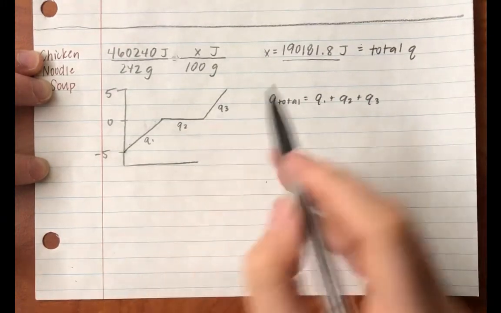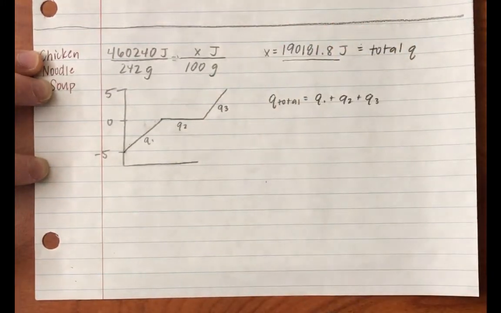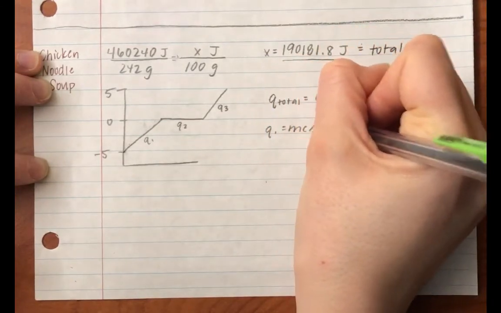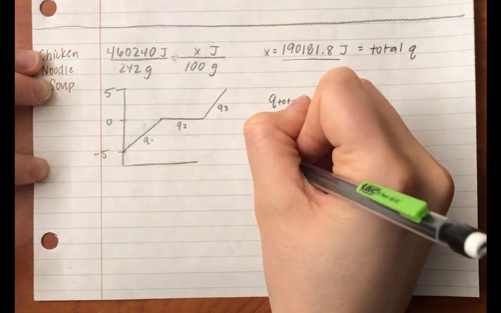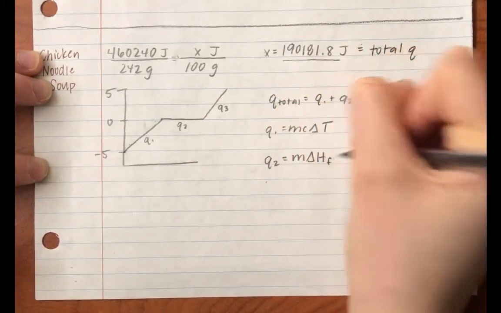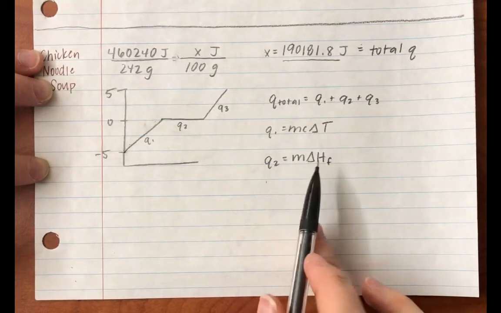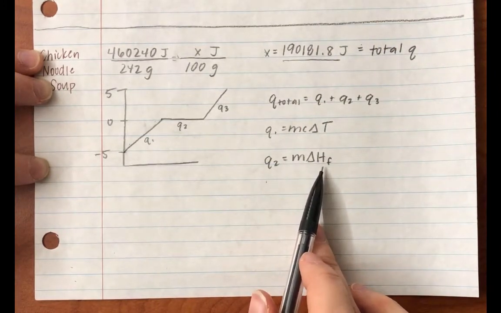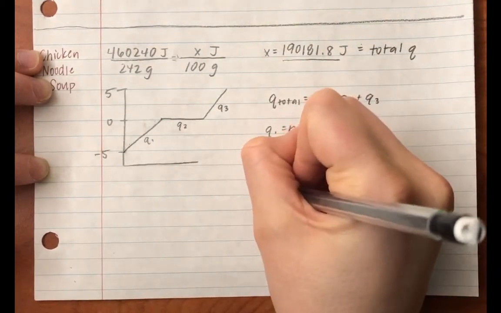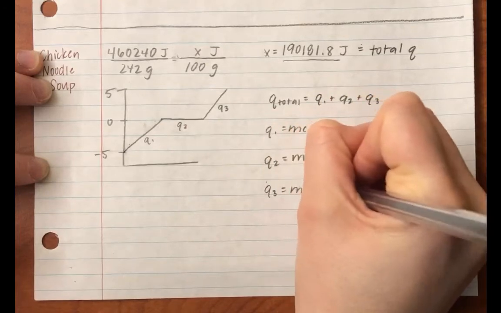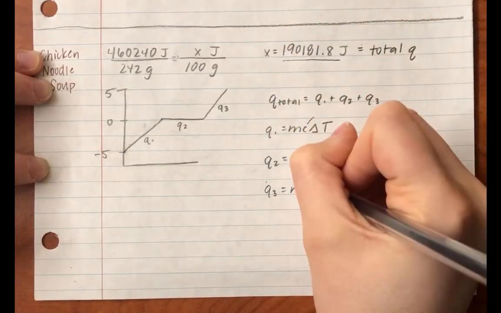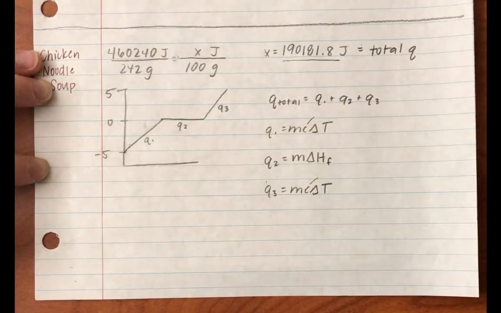Now Q1 and Q3 will be calculated in a similar way. Q1 will have MC delta T. Q2 is going to be calculated a little bit differently. That's M delta HF. So this is mass times the heat of fusion, because it's melting, that's synonymous with fusion. And Q3 will also be MC delta T. Now the difference between Q1 and Q3 is the value of C. The value of C is different for each of them.